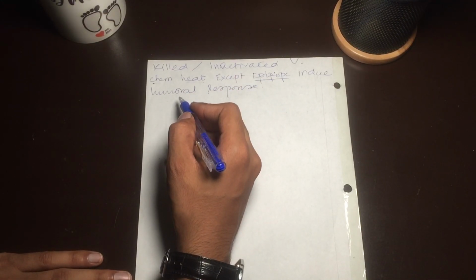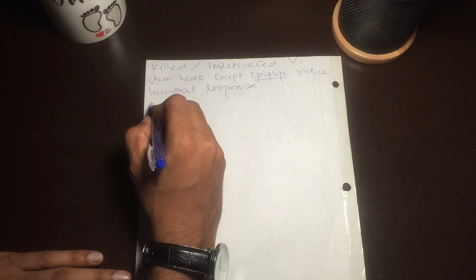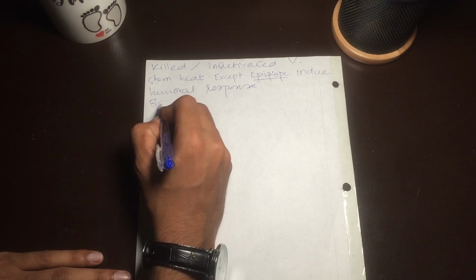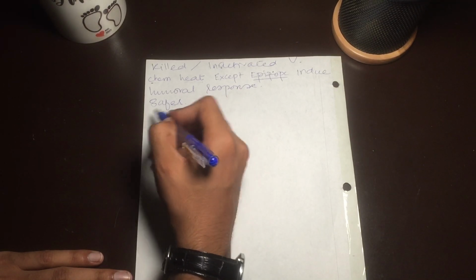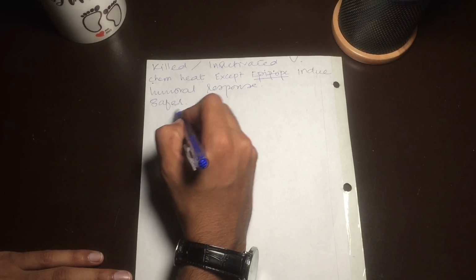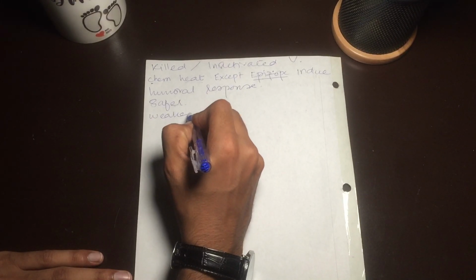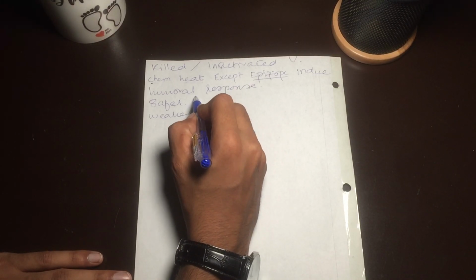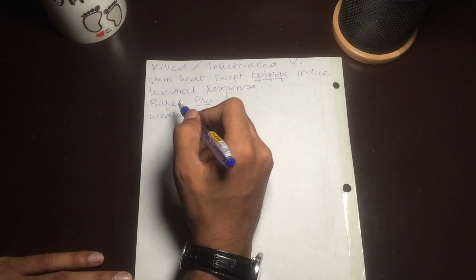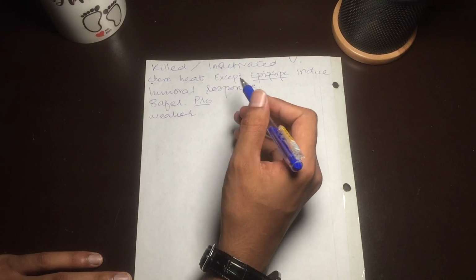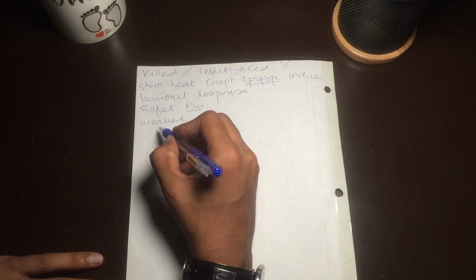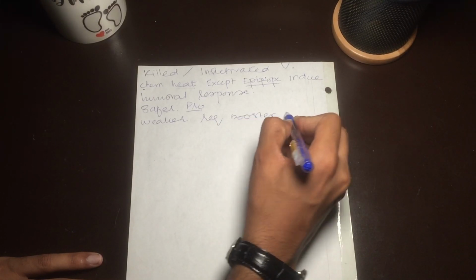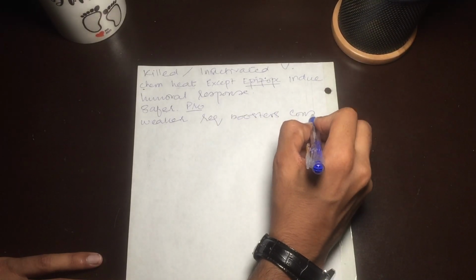So humoral response means it is much safer than the live attenuated, safer. So this is the pro, but it is humoral, so it is a weaker vaccine than live attenuated vaccine. So this is the pro of that, it is safer than live attenuated vaccine, and the con is it is weaker and requires boosters. So this is the con.